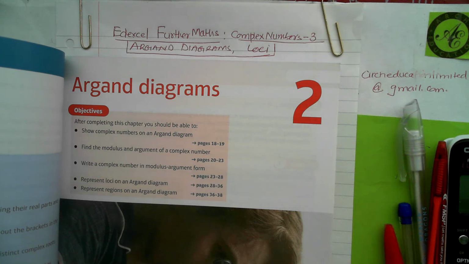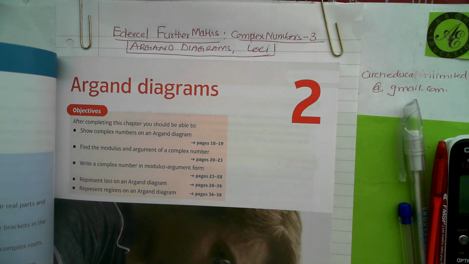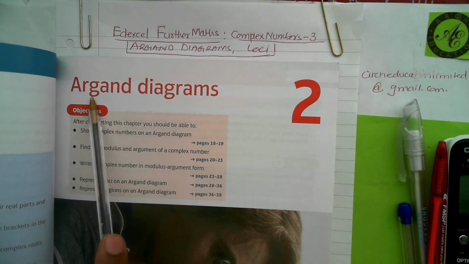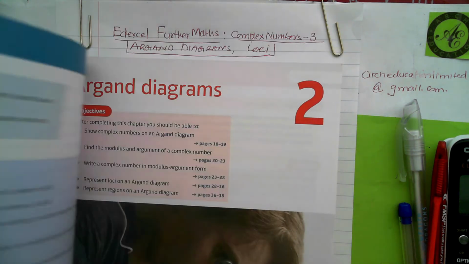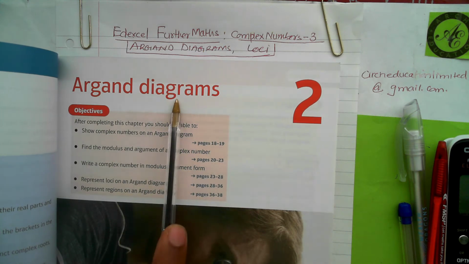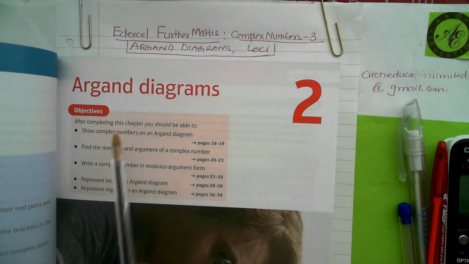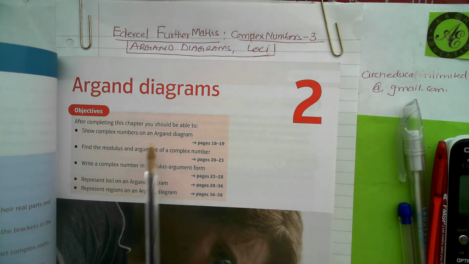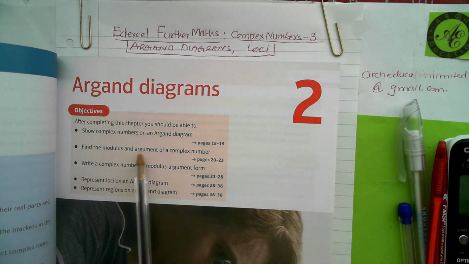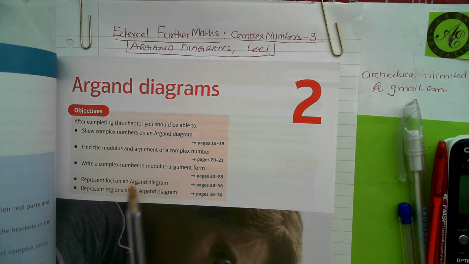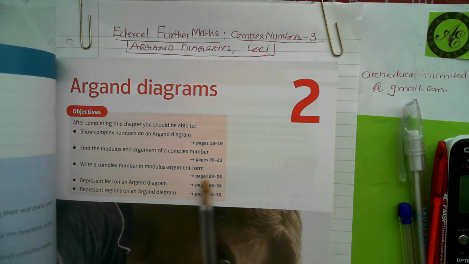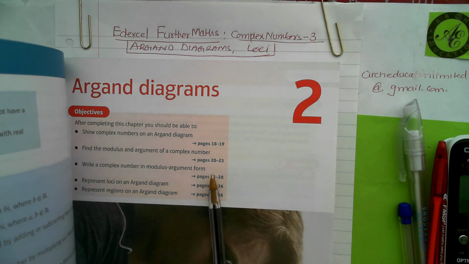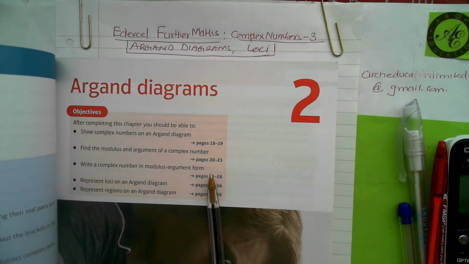Welcome to another video on Edexcel A-level maths, and we're talking about the Core Pure Mathematics book 1, year 12, and this is chapter 2, Argand Diagrams and Complex Numbers. We're going to talk about how complex numbers can be represented in Argand diagrams. You're going to learn about the modulus and argument form of a complex number, and then we're going to represent some loci with regions on the complex plane. Okay, so we'll go through this whole unit in this chapter today.